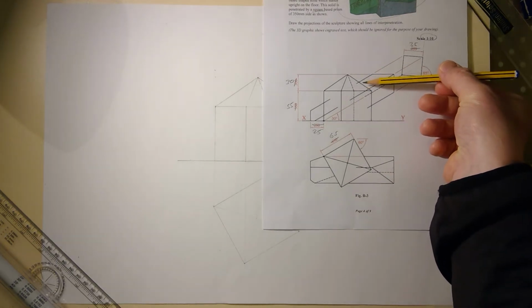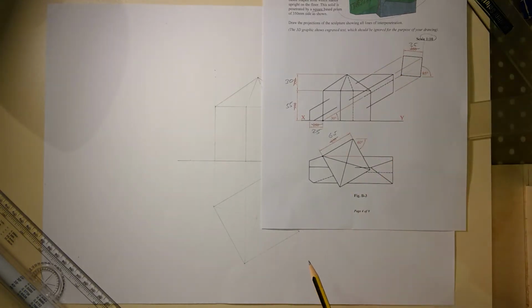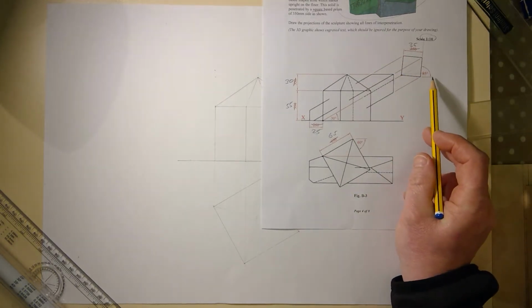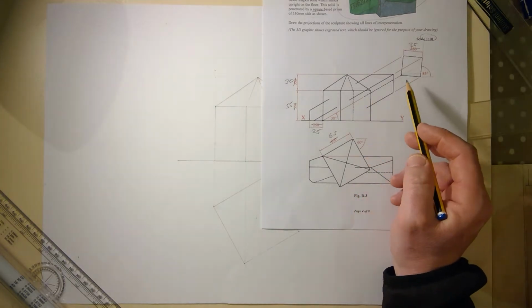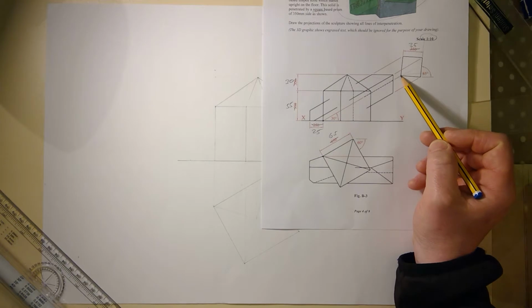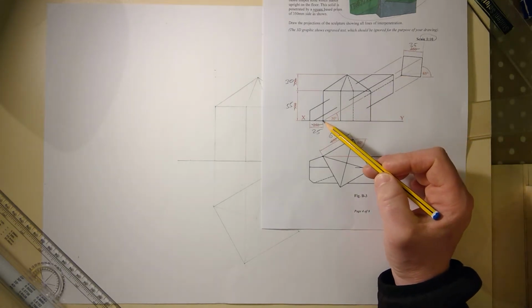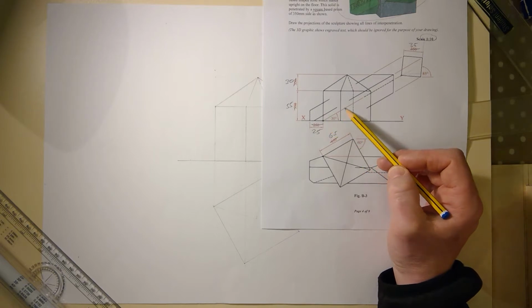So it's not straight; the sides make an angle of 85 degrees with a horizontal line. I'll work with that first. I have this point as my leading point, because it's the only known point I have. Then I can follow that up at 30 degrees.